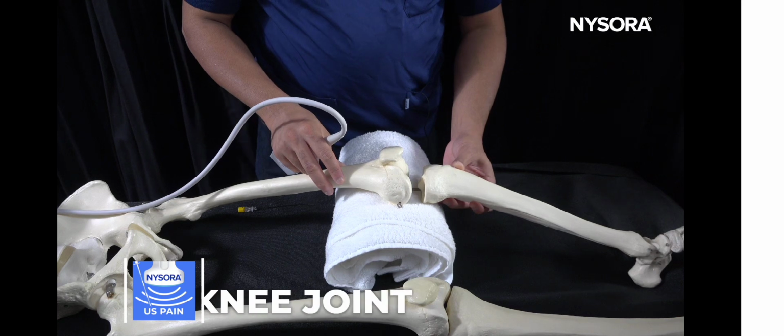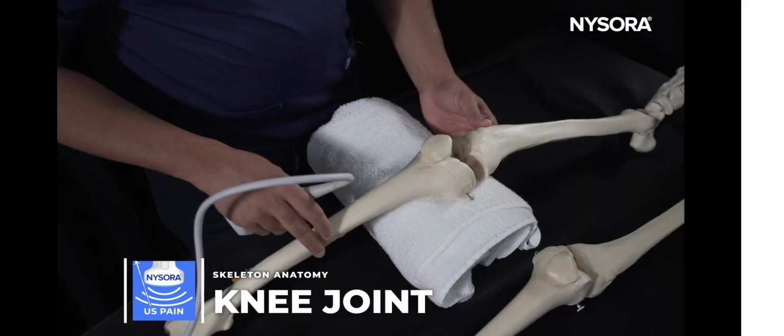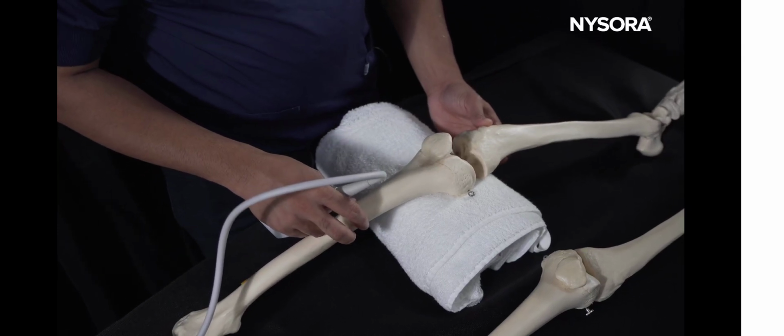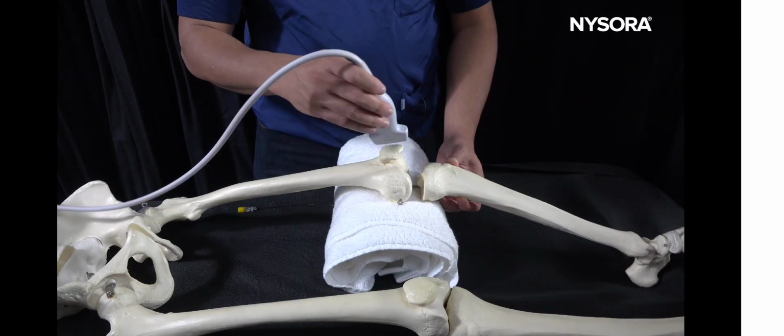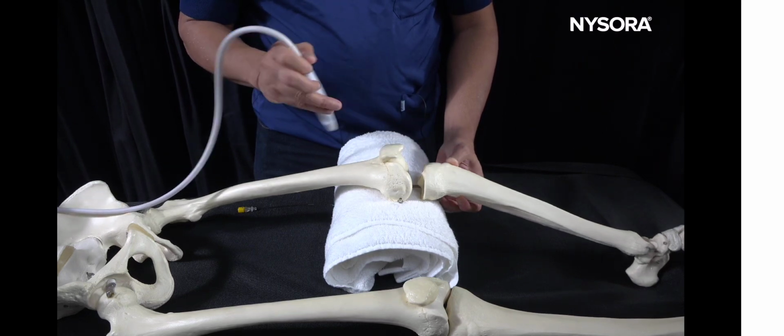I'm going to talk about the skeletal anatomy pertinent to the knee joint injection. There are two ways to scan the suprapatellar recess of the knee joint capsule. You could scan this in a longitudinal way, or you can scan this in a horizontal way.